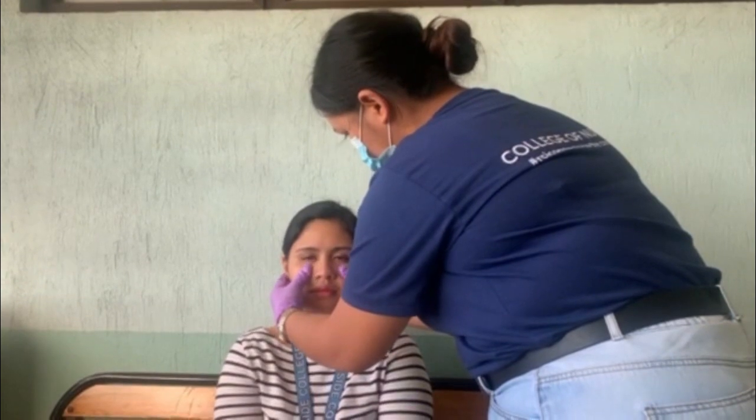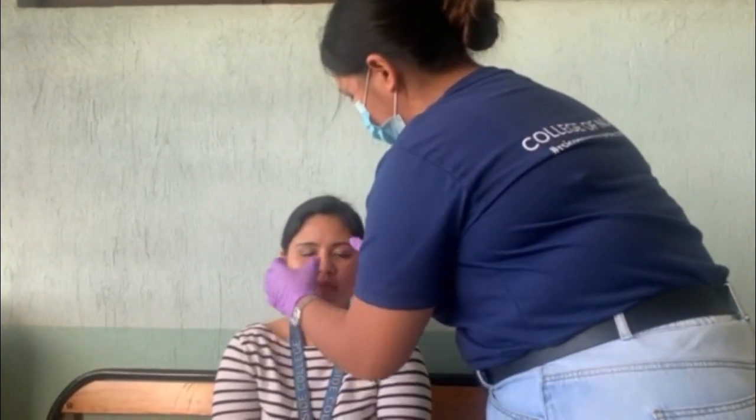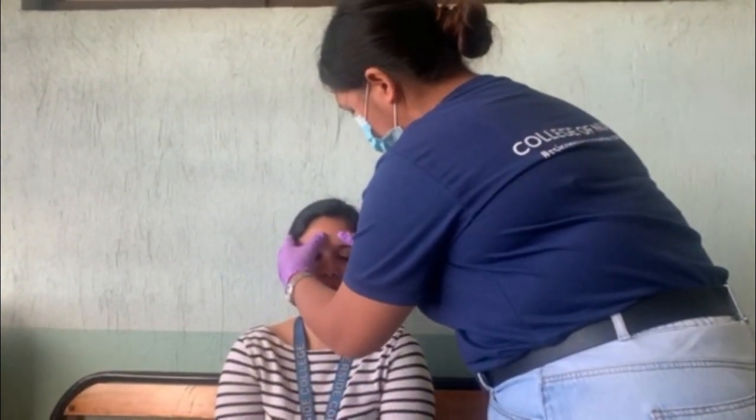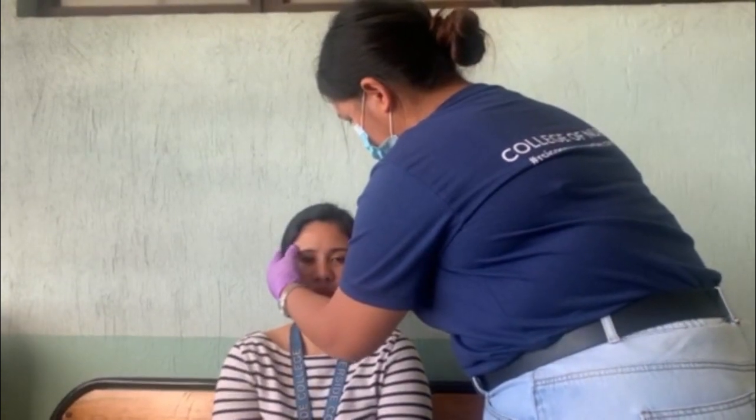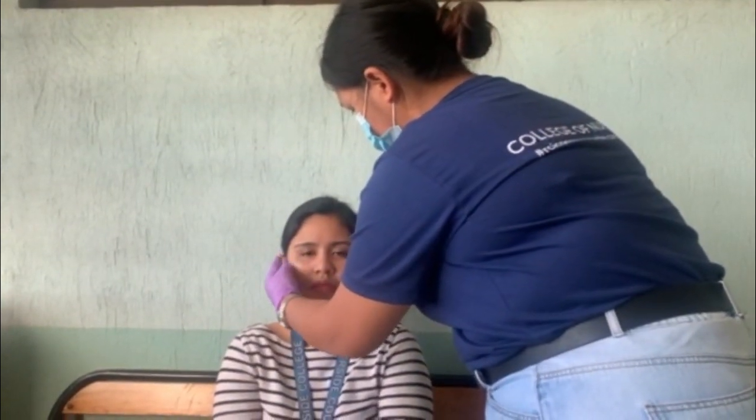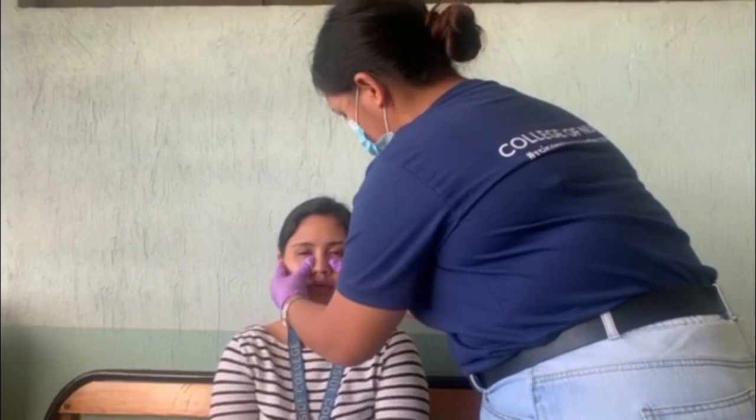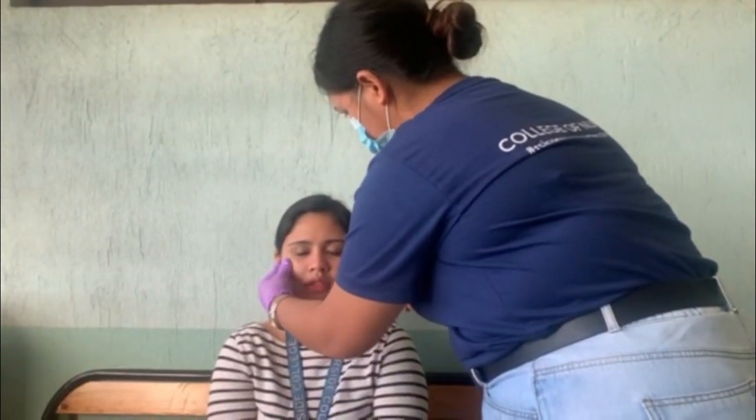Palpate the frontal sinuses by using thumb to press up on the brow on each side of the nose. Palpate the maxillary sinuses by pressing thumb up on the maxillary sinuses. We observe our patient for sign of discomfort.